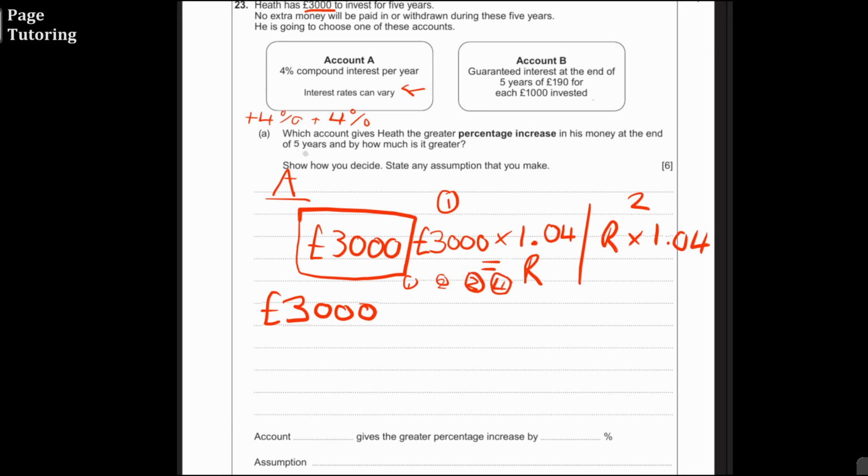So it's at the end of 5 years. Yep, so 5. So we're going to times it by 1.04 5 times. So you could write 1.04 to the power of 5. And that's just the same as doing 1.04 times 1.04 times 1.04 times 1.04 times 1.04. But we're lazy. We don't want to write that. So we're just going to put 3,000 times 1.04 to the power of 5.